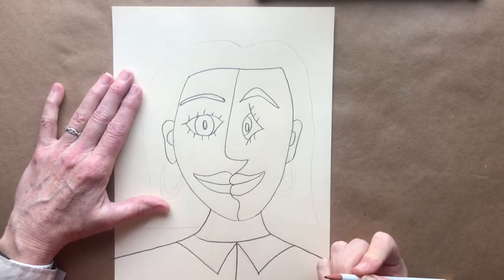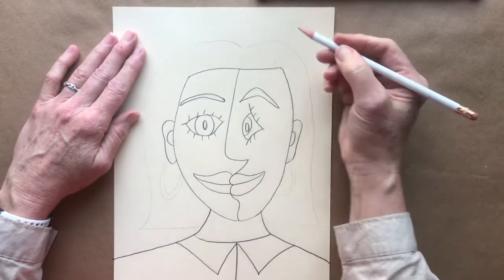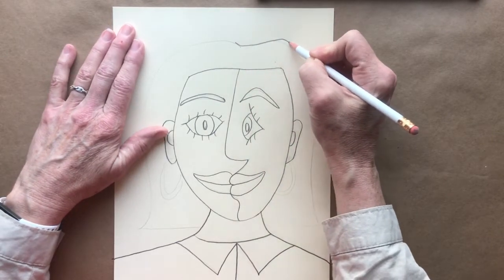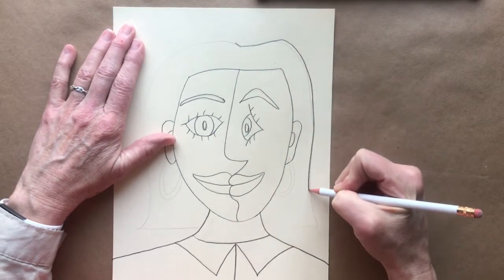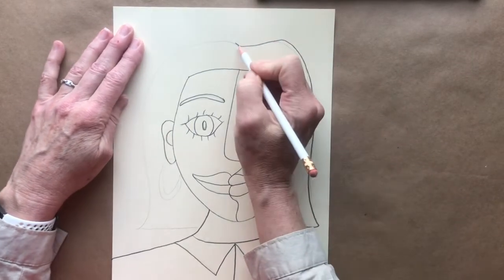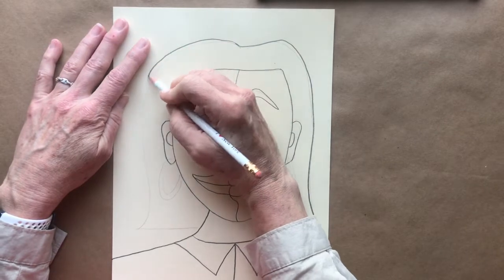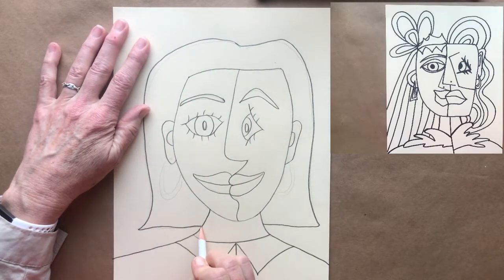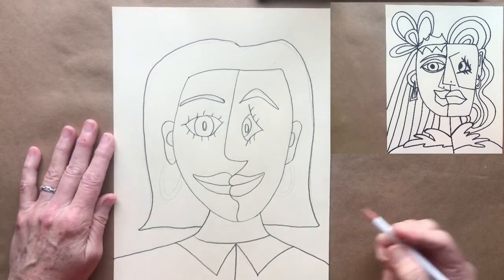And you can do any kind of collar you want. Straight, ruffles, whatever. And now we'll do a sort of bob haircut, hairstyle. You can make it different on each side. You can do one side crazier than the other.